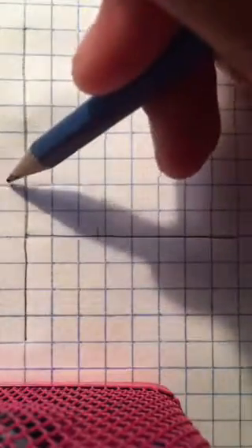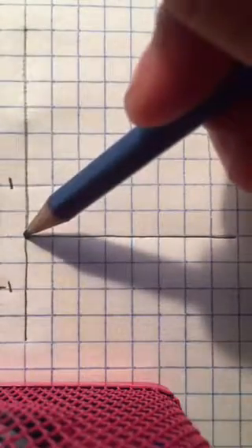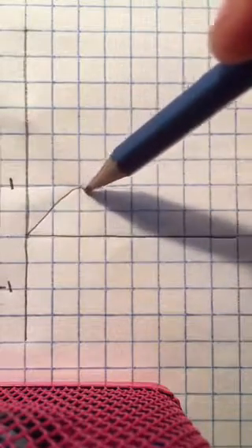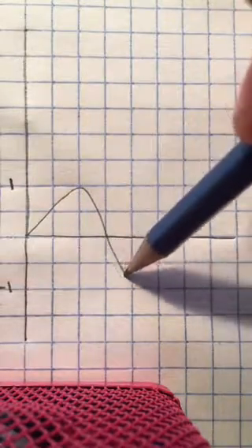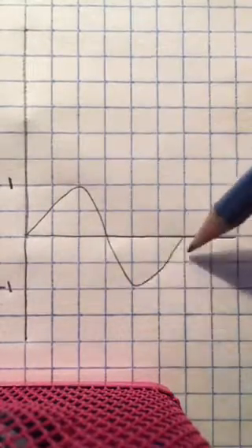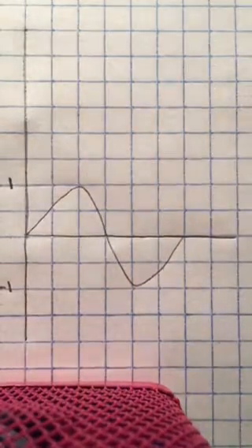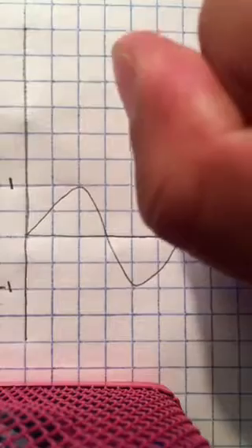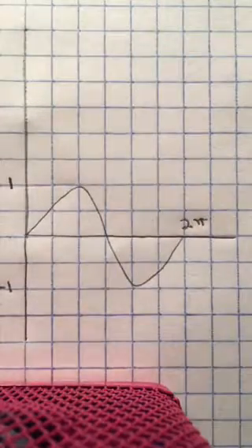Hey guys, so right now I'm just going to be graphing the regular sine function. So to start off, we know that the amplitude is 1 as well as -1. So the graph starts here and it goes up to 1, down, up to +1, down to -1, and back into the middle. And then we know that it stops at 2 pi.